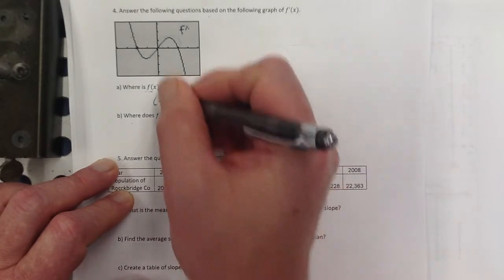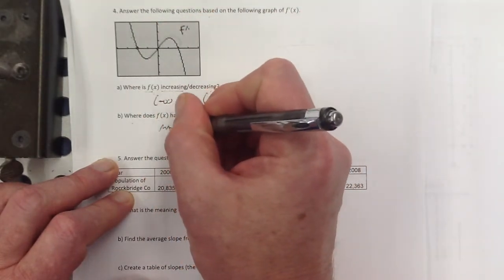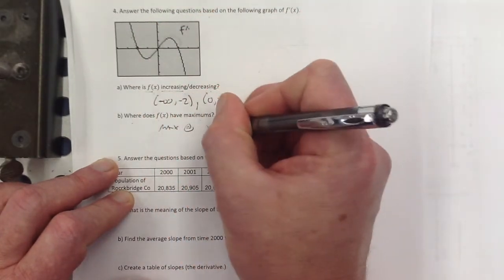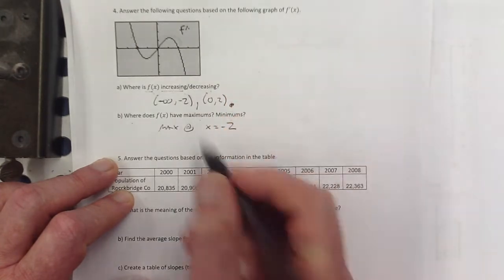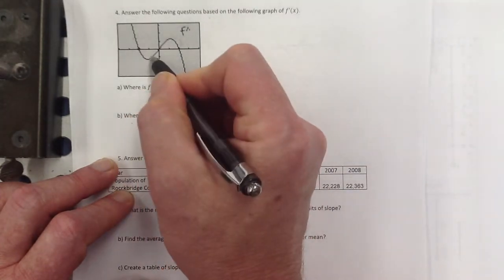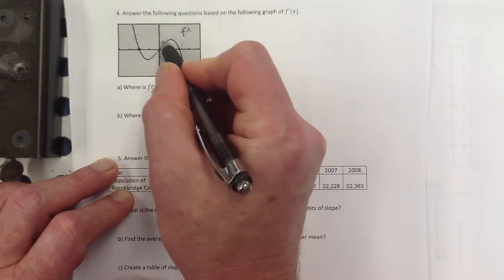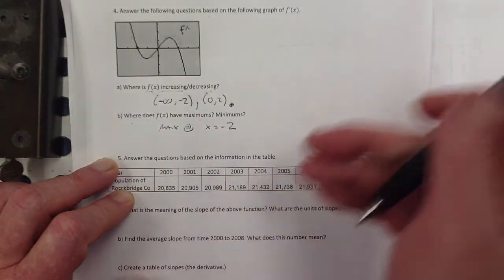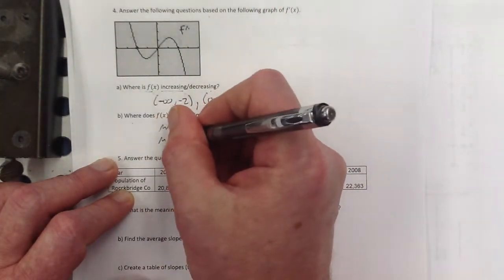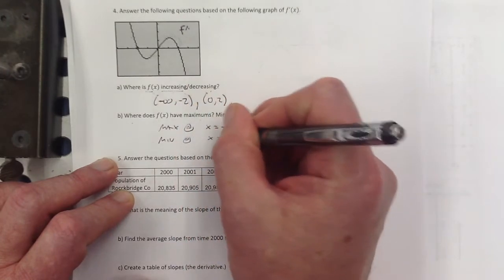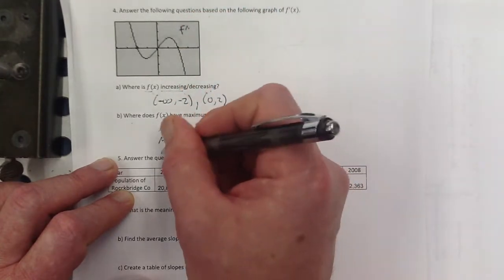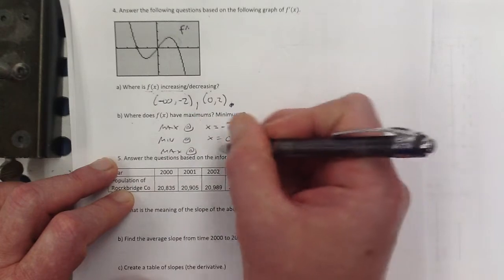So that is a max at x equals -2. And then here, the slopes are going from negative to positive, from negative to positive. That's a minimum. Minimum at x equals 0, and it looks like another max at x equals 2.